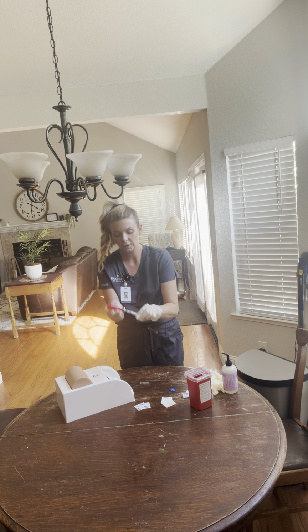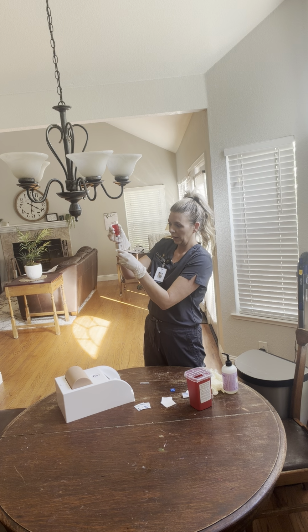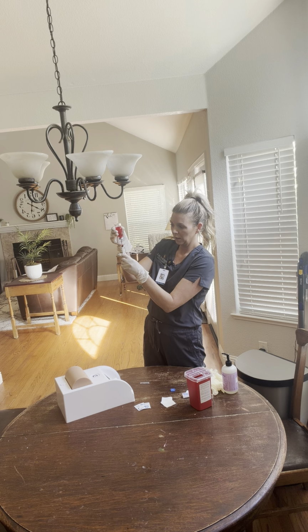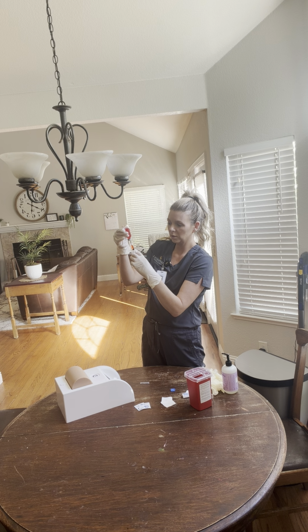I'm going to invert, and I'm going to make sure that I'm not getting any air bubbles, and I'm going to slowly get to 0.5 milliliters. And it's okay to go a little above so that you can flick the air bubbles out and make sure that you are getting the correct dose with no air bubbles.